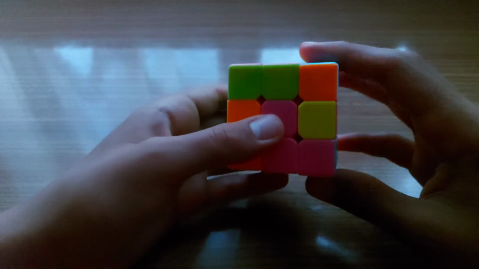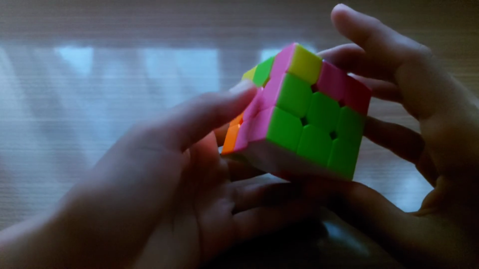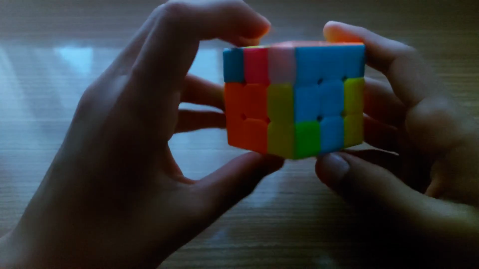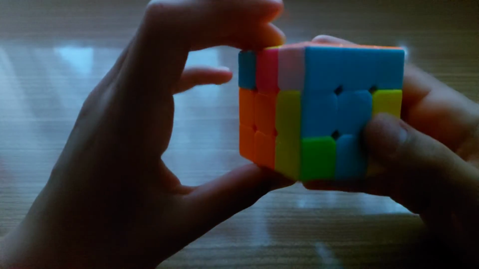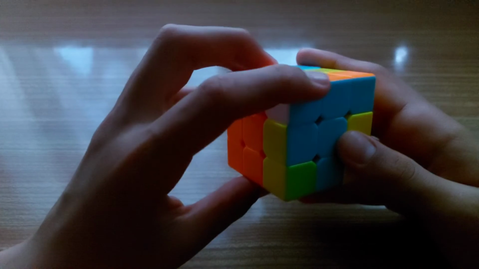Now what you can do is the right variation: right, inwards, down, and now you've solved pink and green. Now I'm simply going to show you how to solve the rest of the cube, and this one's going to be fairly straightforward. So this one we have white, orange and blue.